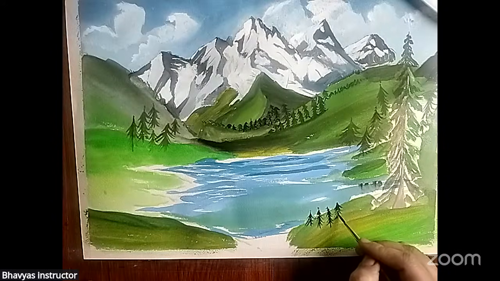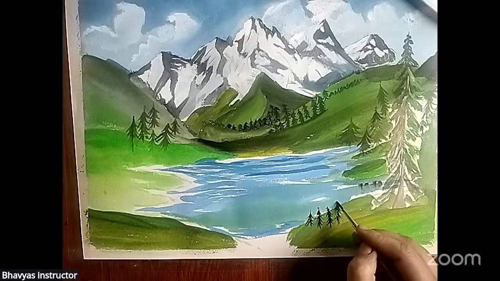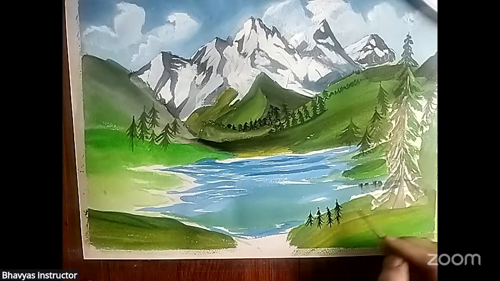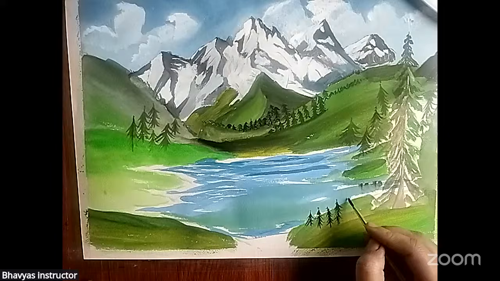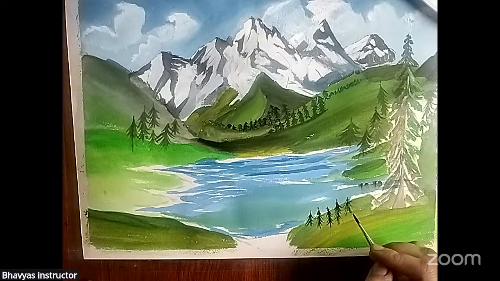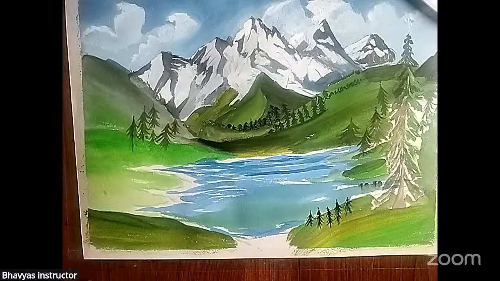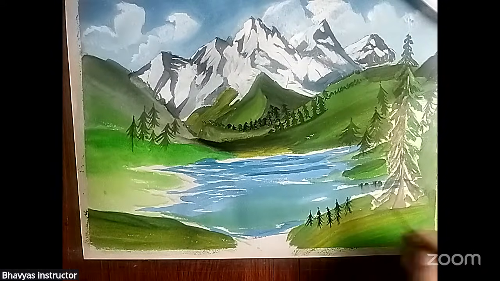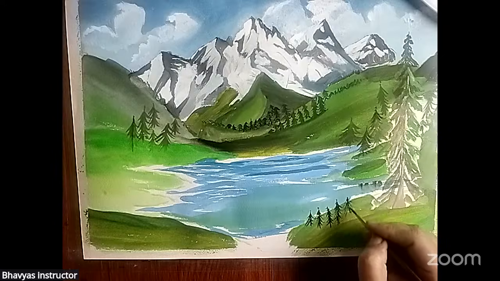And again, one line, few dots, make it like that. And again, line. Make it like that.